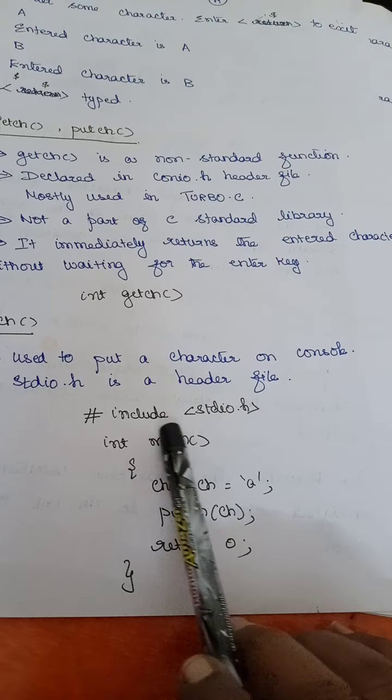Getchar and the corresponding putchar: get is used to get the input and put is nothing but used to write the output, right? Write a character. So getchar and putchar is nothing but to read and write a single character. That is why the name has char. So getchar is used to get or read a character from the keyboard input. Here it is a default one. Only from the keyboard it can read the input.